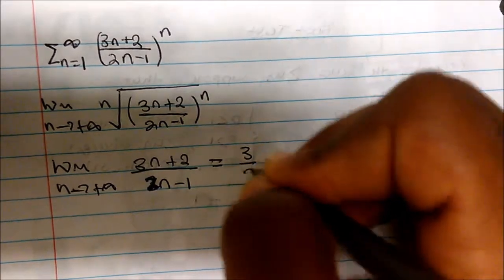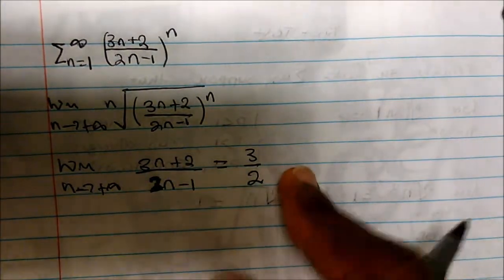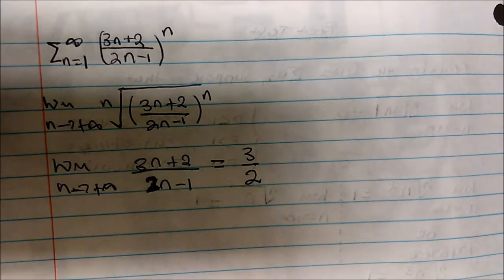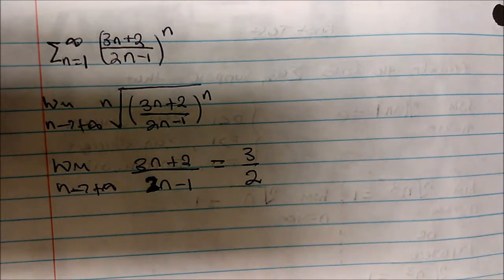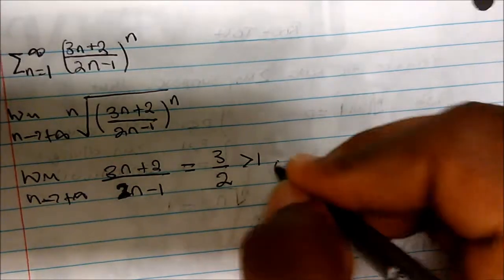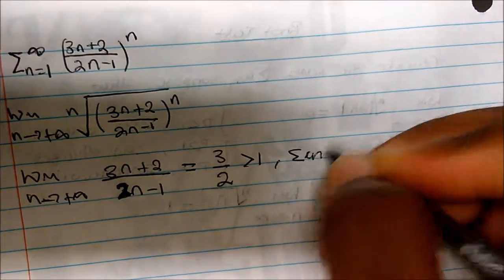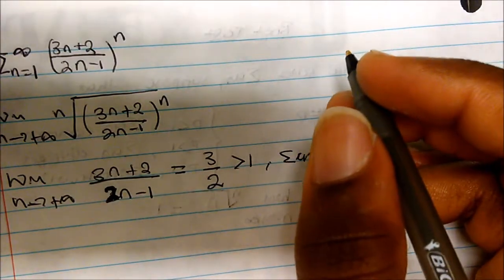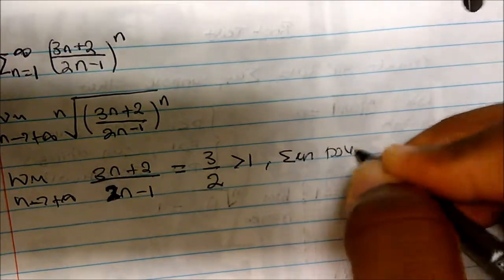And so in this case, our limit will actually be 3 halves. Well, 3 halves is greater than 1, so therefore we conclude that the series actually diverges.